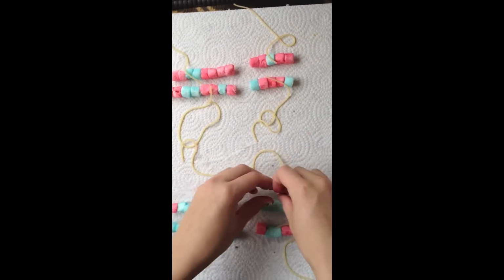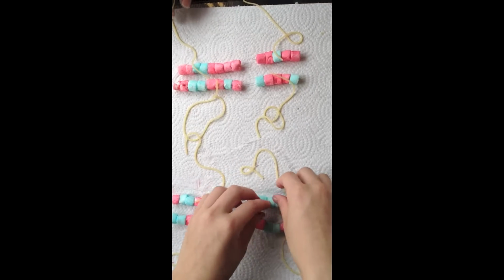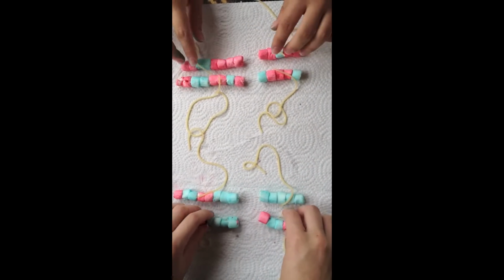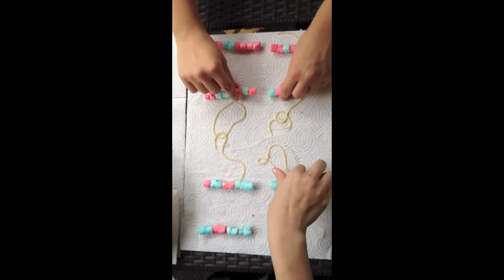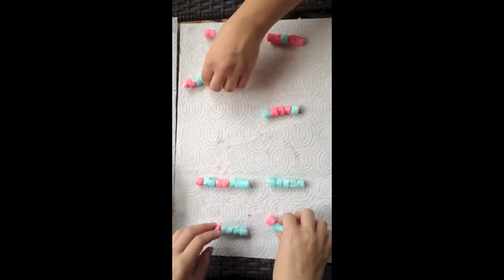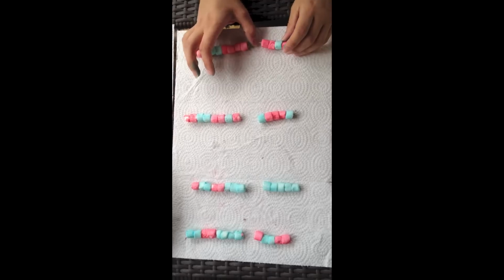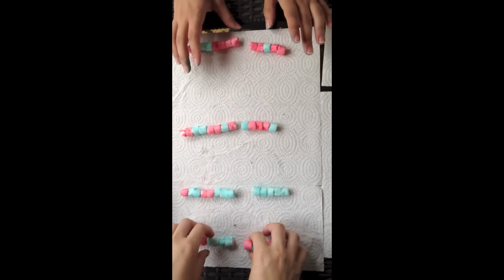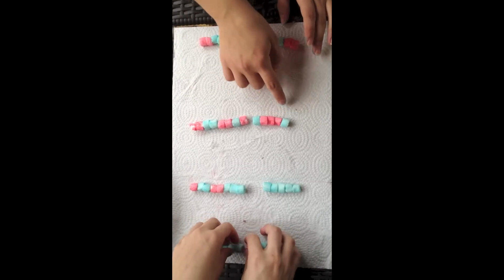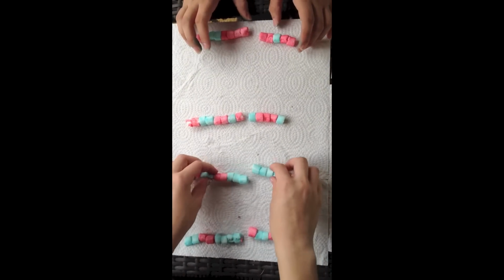Next is anaphase, which is when the chromosomes are tugged apart to opposite poles of the cell by the spindle fibers. So they're pulled apart and the spindle fibers disappear. Next is telophase, which is when each set of chromosomes are at opposite ends of the cell and a new nucleus forms on each set of chromosomes.